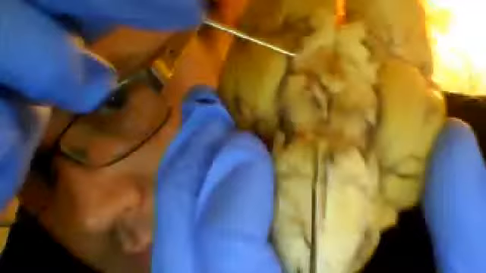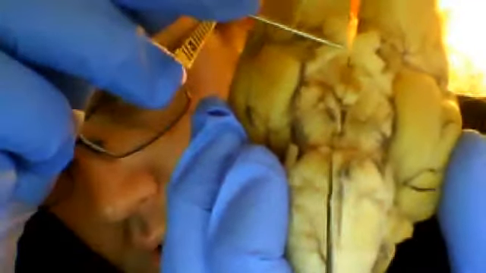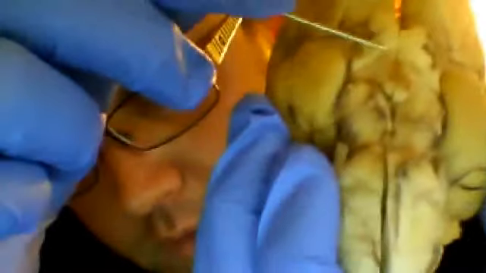Let me get my pen again. Right here in the, there, right there. And so that's where the optic nerves are.